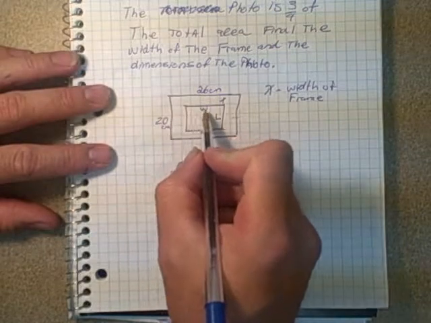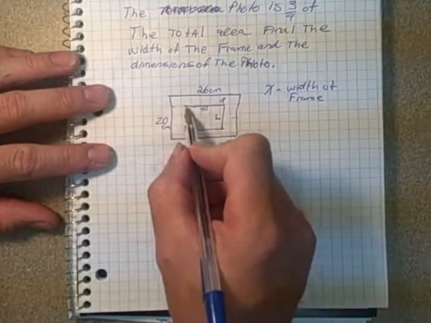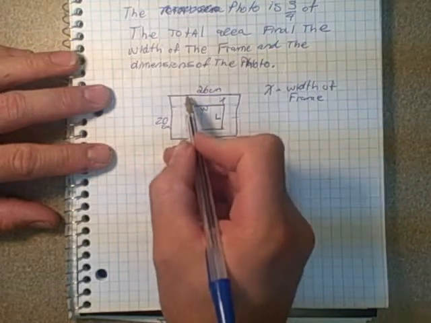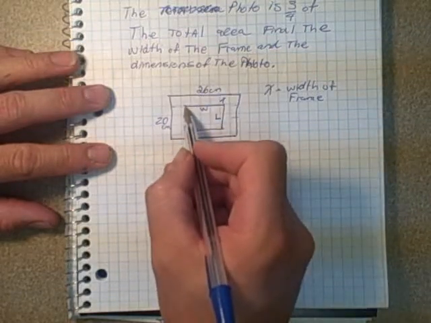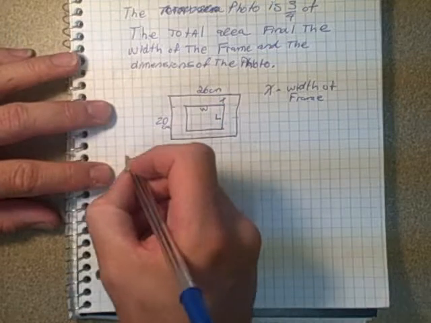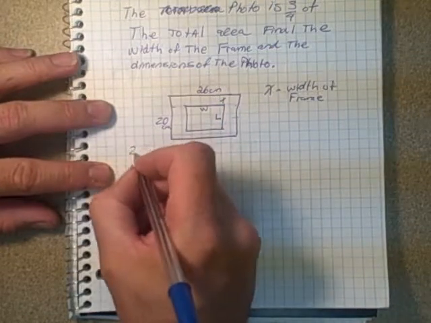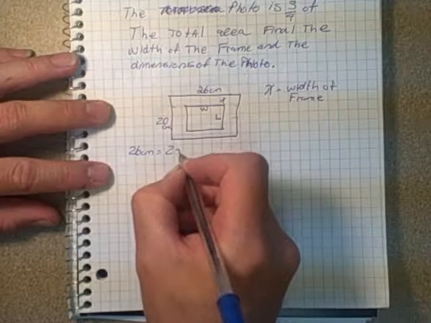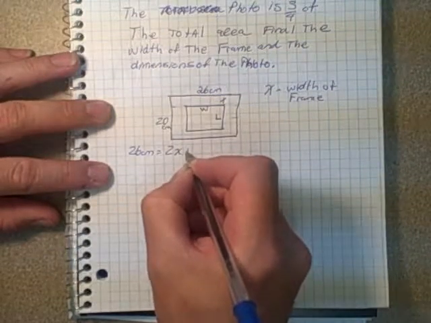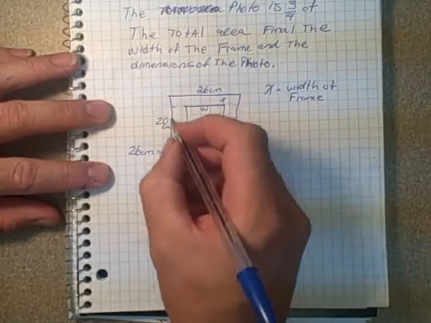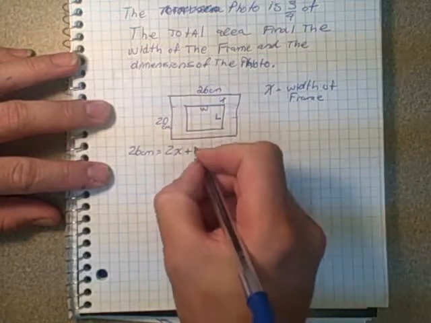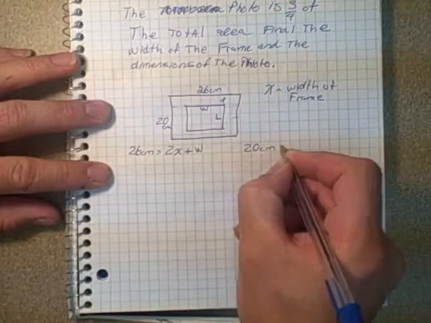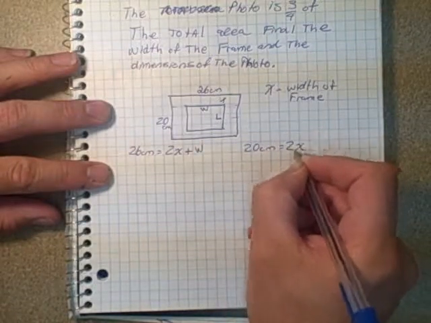So if we look at this, we have an x here, a W here, and an x there, which would equal our 26. And here we have an x here, an L, and an x. So we can write it out in the sense that 26 centimeters is equal to 2x plus W in this case. And that 20 centimeters is equal to 2x plus L.